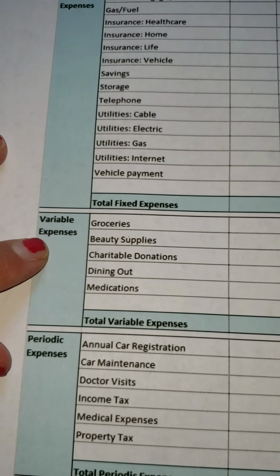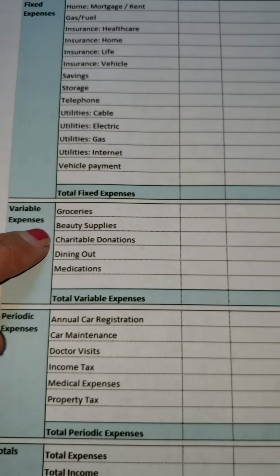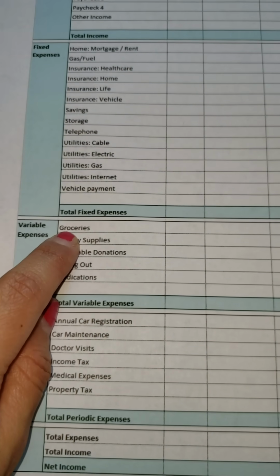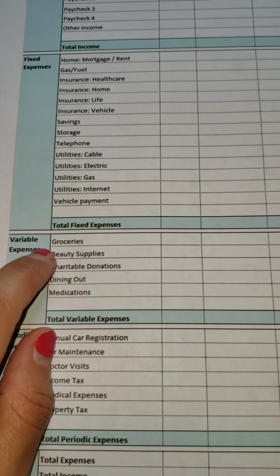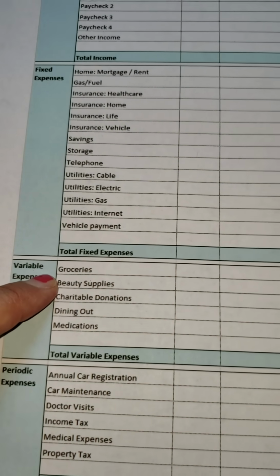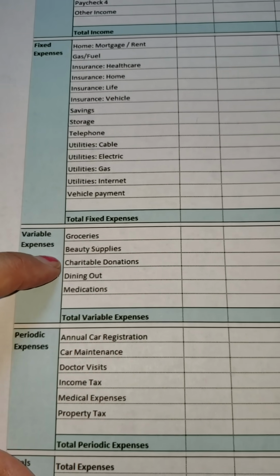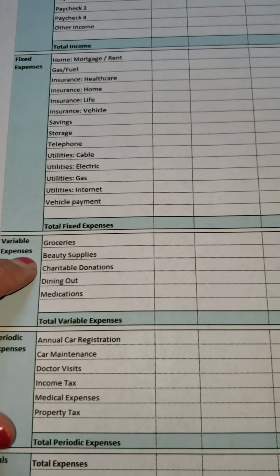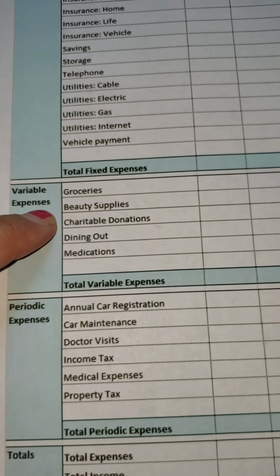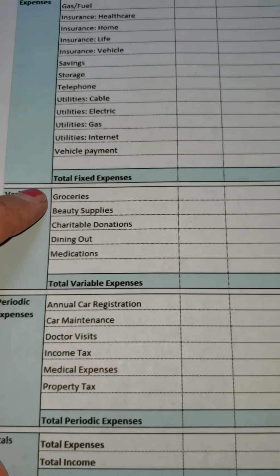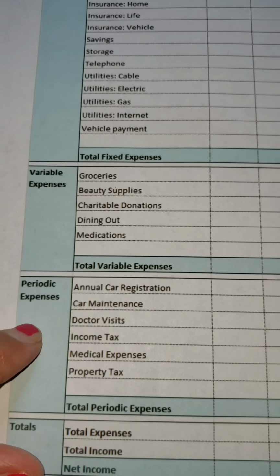There's another section for variable expenses. So sometimes groceries can fluctuate depending on the month. Maybe there's a month where you don't need as many groceries, and maybe there's a month where you need more groceries than anticipated. Sometimes your beauty supplies, grooming, any kind of things like that fluctuate as well. So that's why this is going to be in the variable expense category.